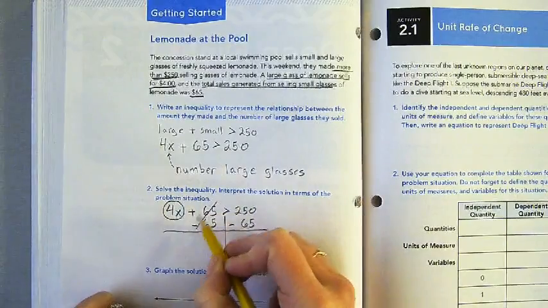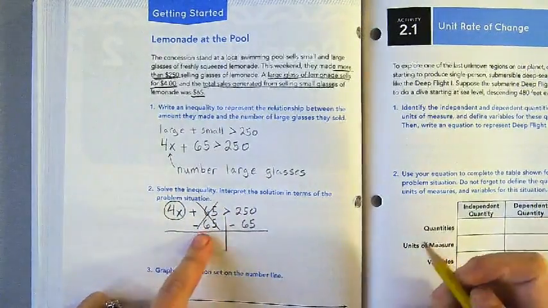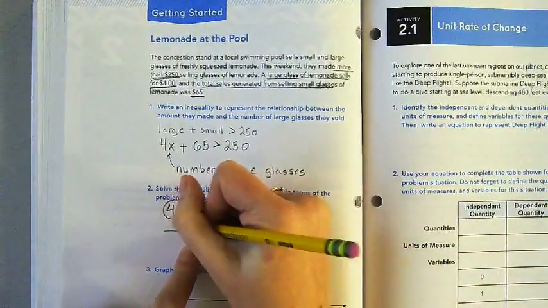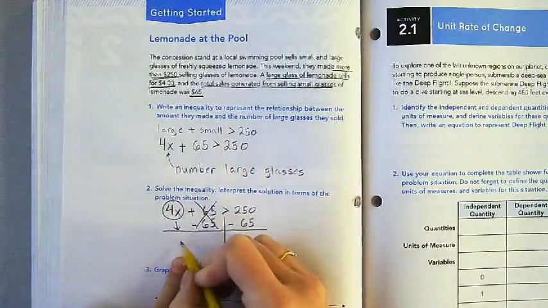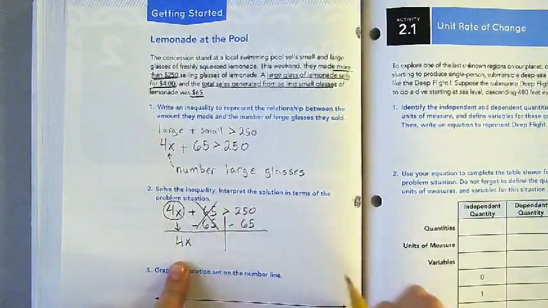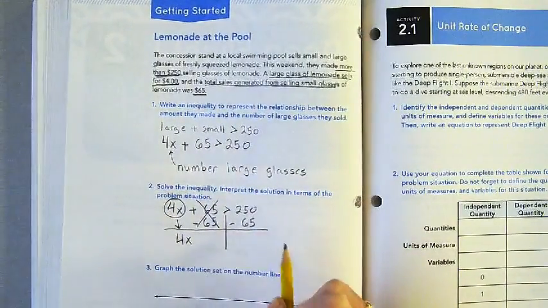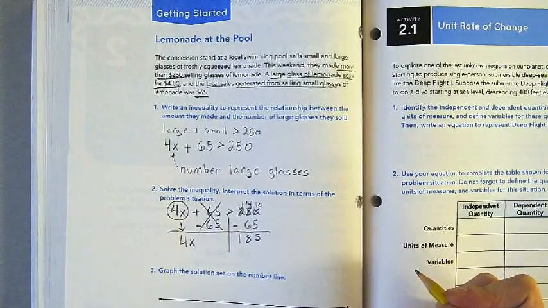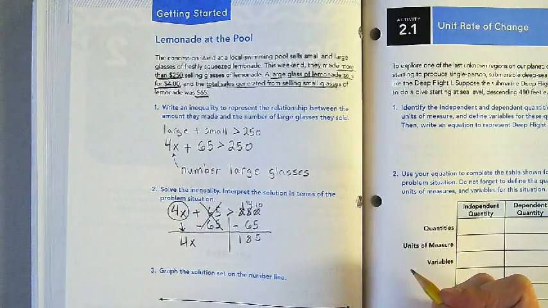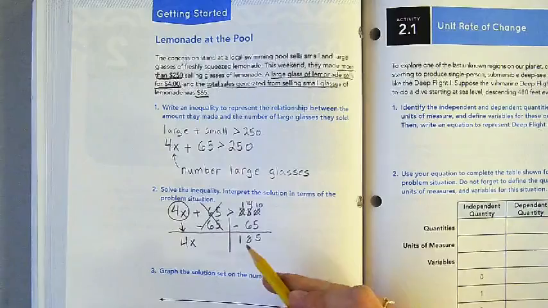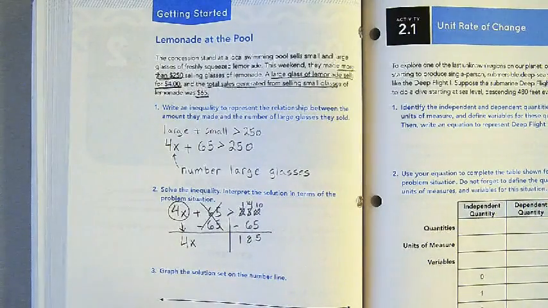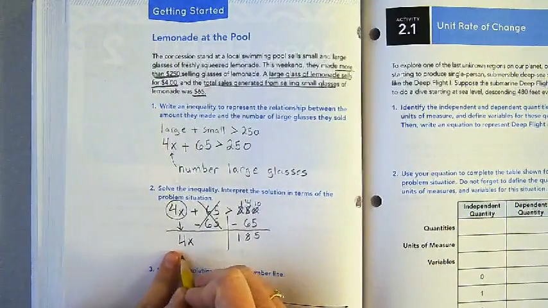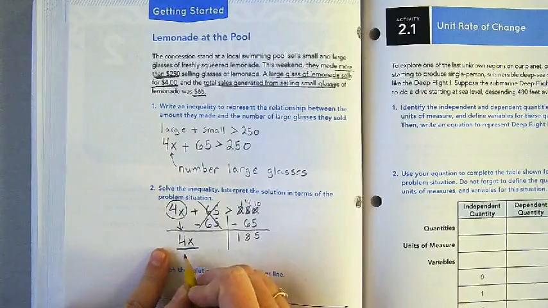It cancels because it made 0 pairs on the left, and we bring down the 4x. On the right side, we're going to subtract, and we get 185. Right here we have multiplication, so we're going to do the inverse and divide.